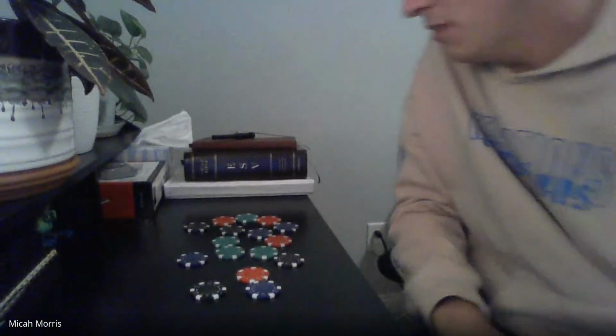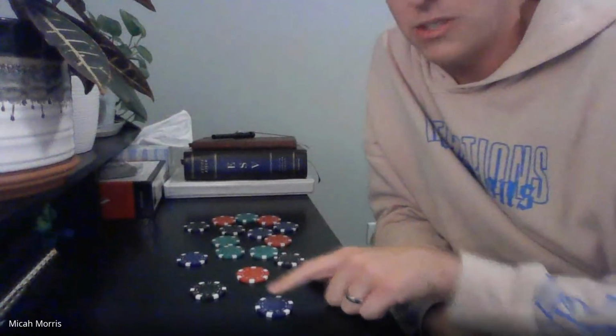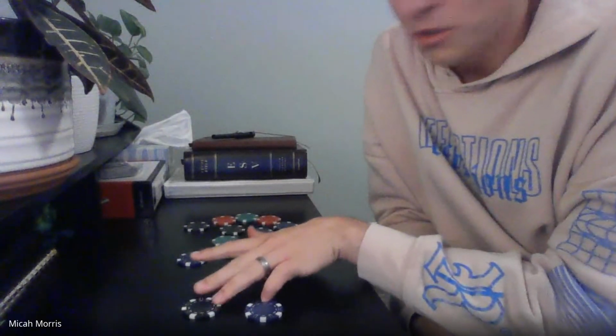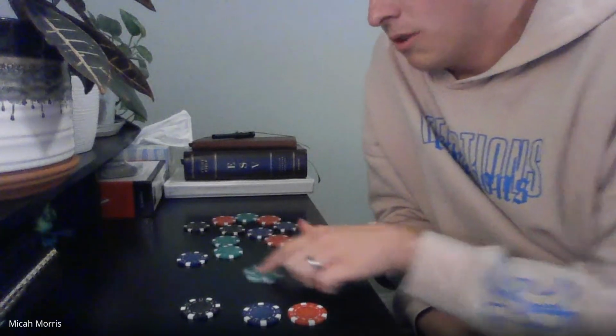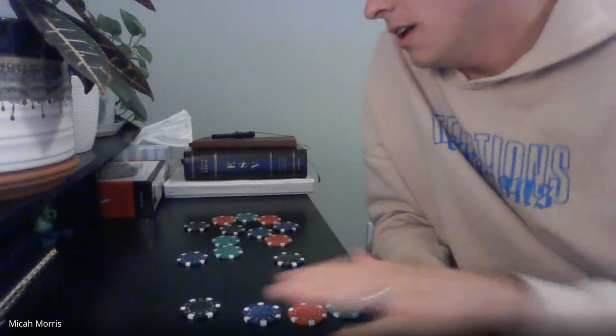So as the teacher, what I would first do is I would give the students 16 poker chips, 4 of each color. We've got a blue, which is kind of similar to the color of black here. They're a little bit different. A red, and then a green as well. And so you get 4 of each color, 16 total.